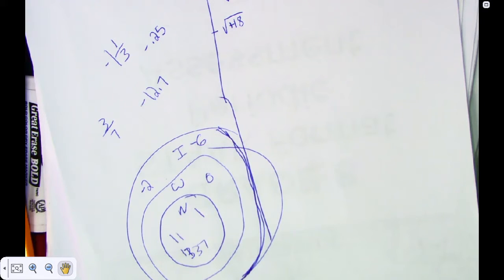That's a 2. No, we're not rounding anything. 4, 2, 8, 5, 7. Stop. Right there. Put a bar over it. A bar over all those numbers.